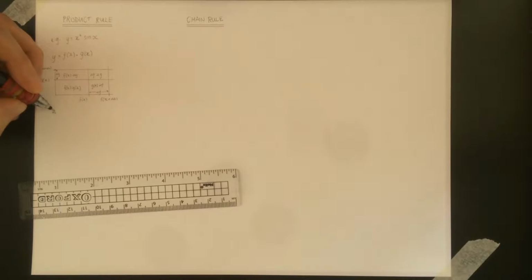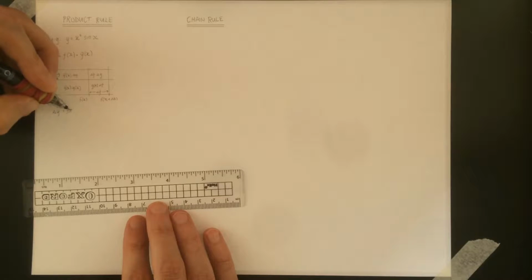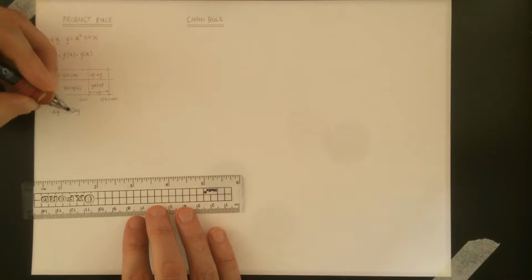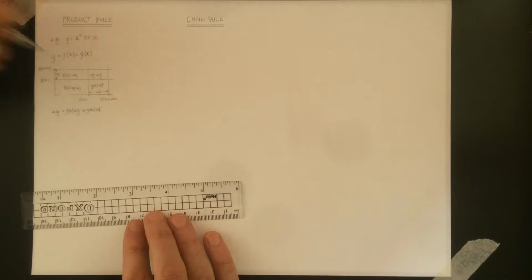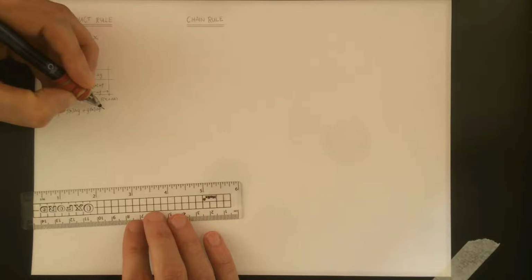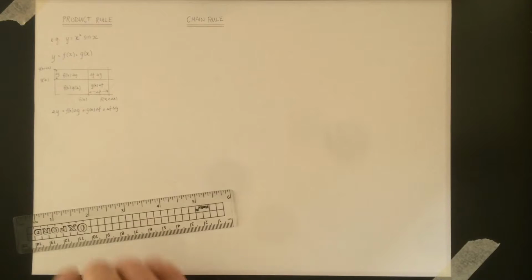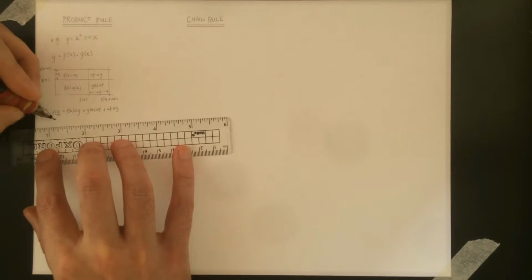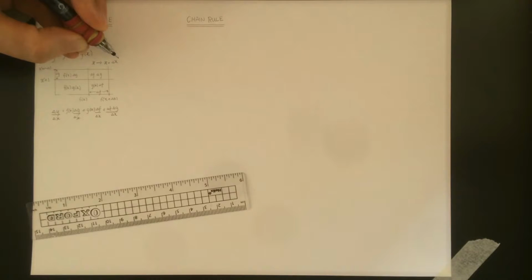So the change in y is equal to f of x delta g plus g of x delta f plus that little rectangle. So if we divide both sides by our change in x, maybe we should note that x is going to x plus change in x.